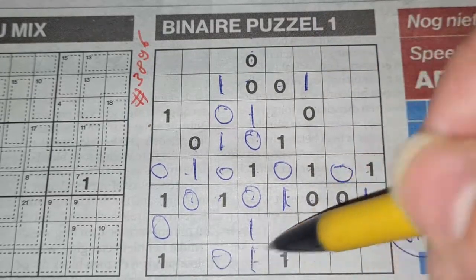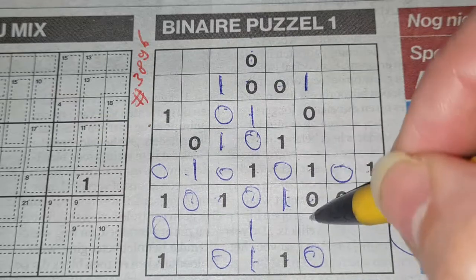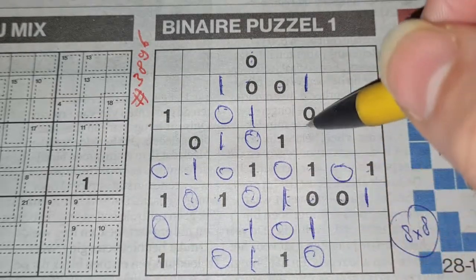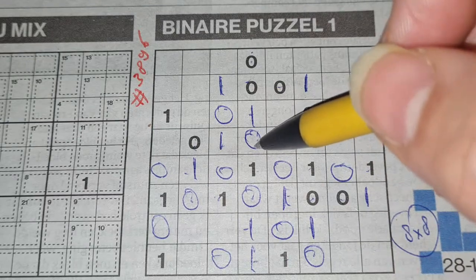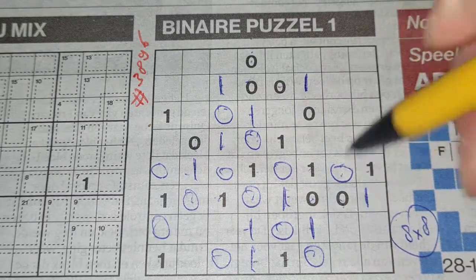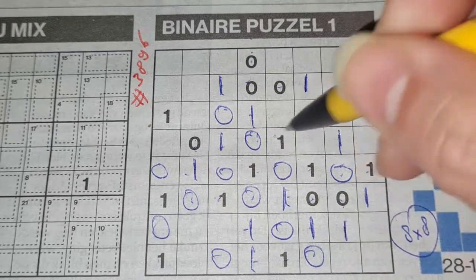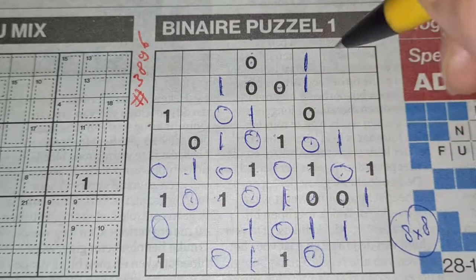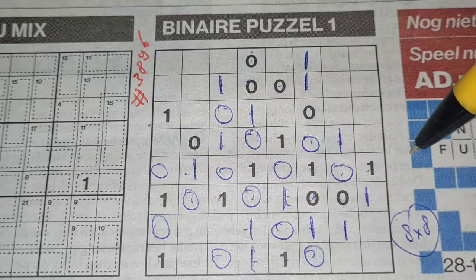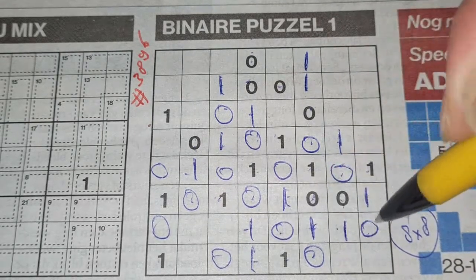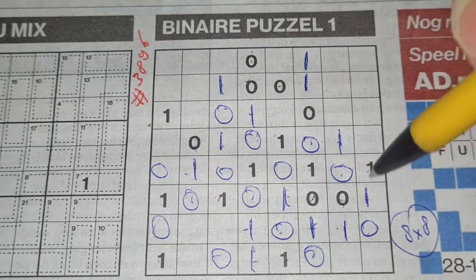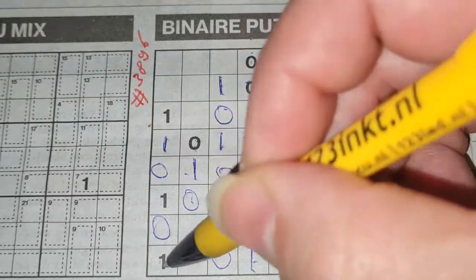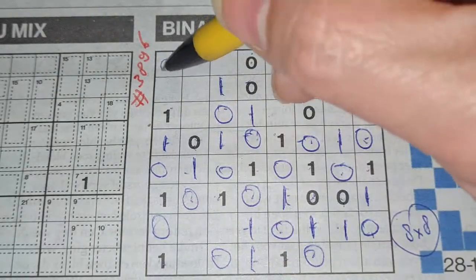Double 1, here no, there no. Between 2 O's comes a 1. Between 2 ones comes an O. Then, double O, here 1, there 1. Between 2 ones comes an O. 4 O's we have here, so the rest are 1s. Double 1, here no, there no. Double 1, here no, there no. 4 O's we have here, so the rest are 1s. 4 ones we have here, so the rest are O's.